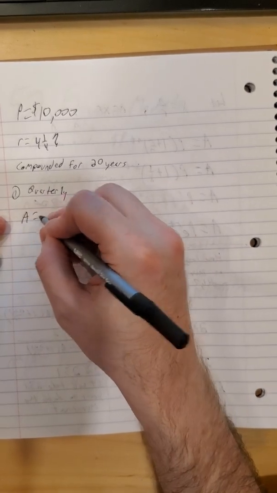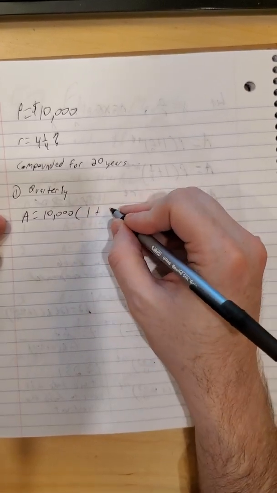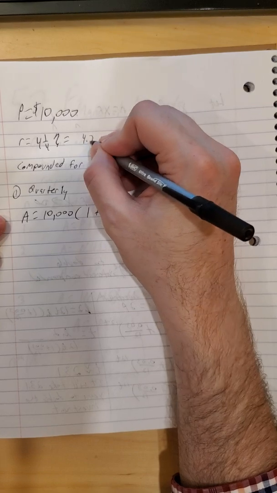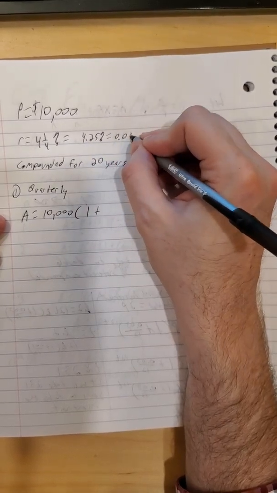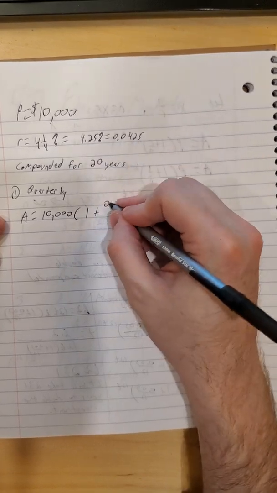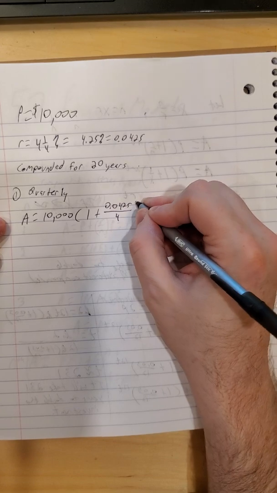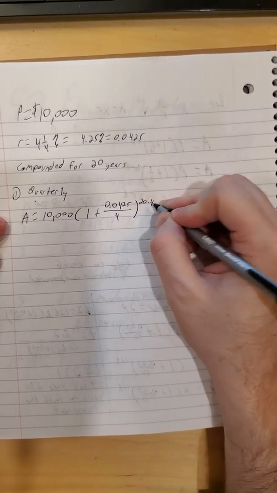So quarterly, there's 4 quarters in a year, 4 times a year. So our new account balance, principal, $10,000 times 1 plus our interest rate of 4.25%, in decimal form, 0.0425, compounded quarterly over 4 to the 20 by 4.